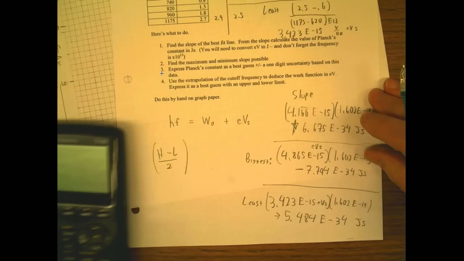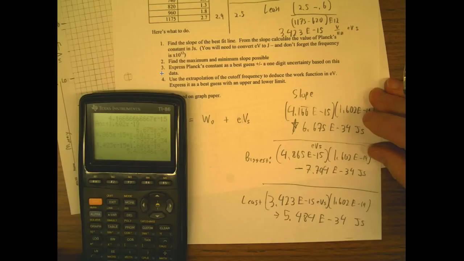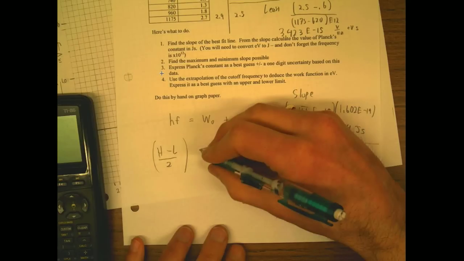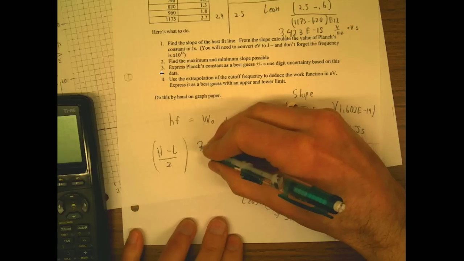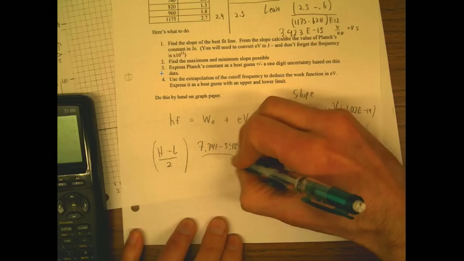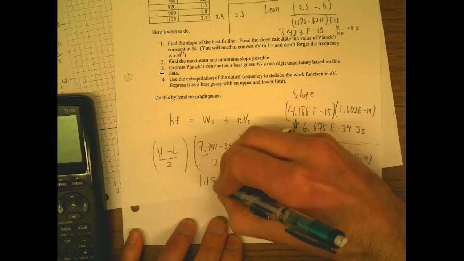Okay, so, parenthesis, 7.794 minus 5.484. I'm leaving off the 10 to the minus 34th because I think I can. That gives 1.15. So I think what we're supposed to do is round that to one digit, right? 7.794 minus 5.484 over 2, I'm getting 1.15. So I think I say that it's 1.